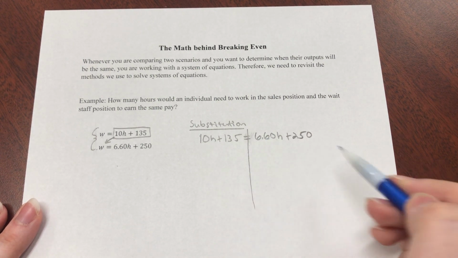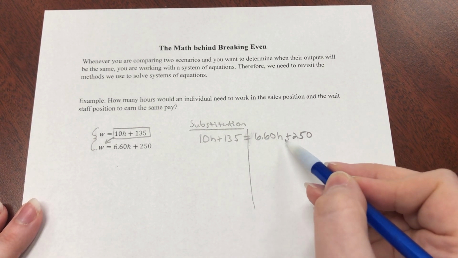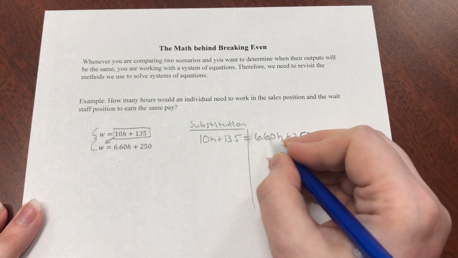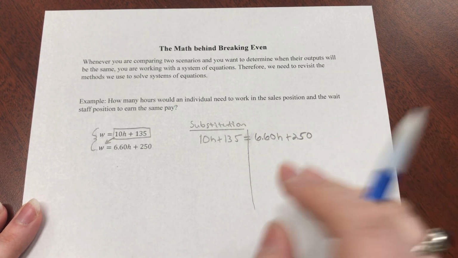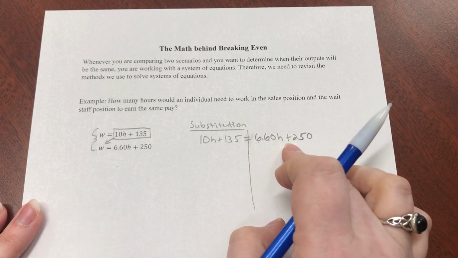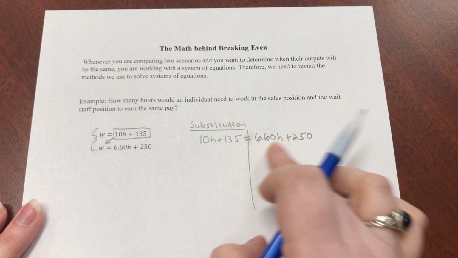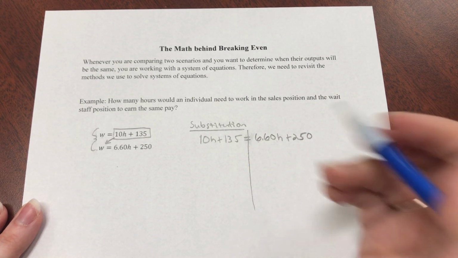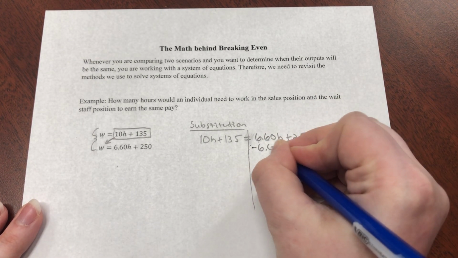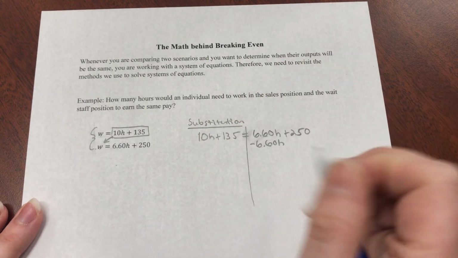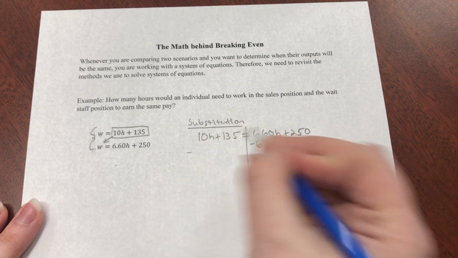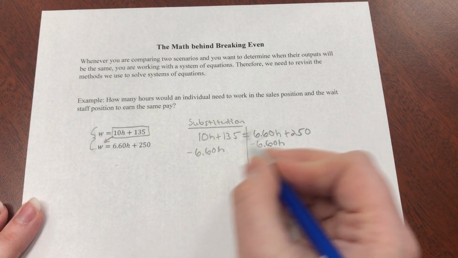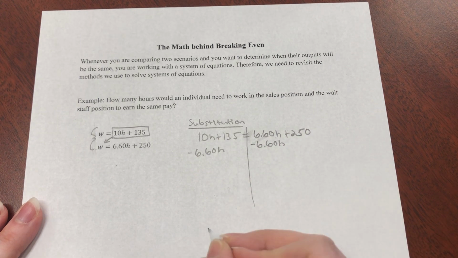Whenever I have a variable on both sides of my equal sign, I like to look for whichever one has the smallest coefficient. In that case, that would be the 6.60h. That's what I'm going to undo. And to undo this, 6.60h plus the 250, these two values are being added together. This is a positive value. To undo positive addition, I need to basically subtract. So if I subtract 6.60h from this side, I end up getting 0. What I do to one side, I must do to the other. So I'm subtracting 6.60h from each of these.